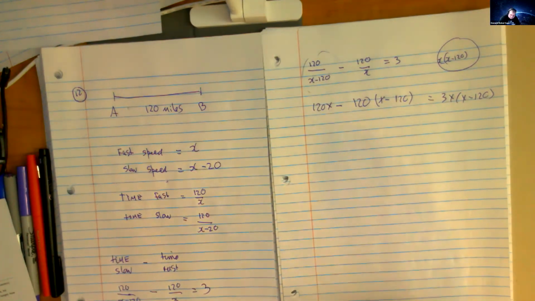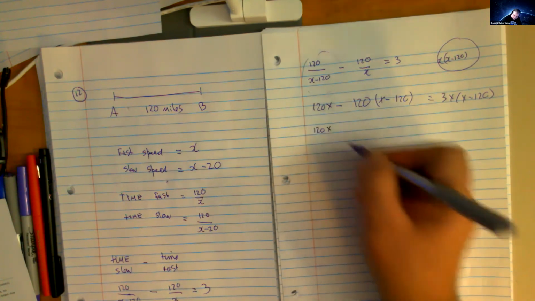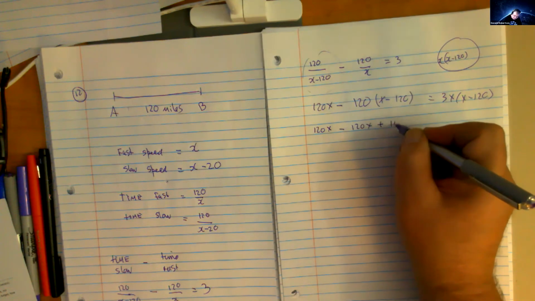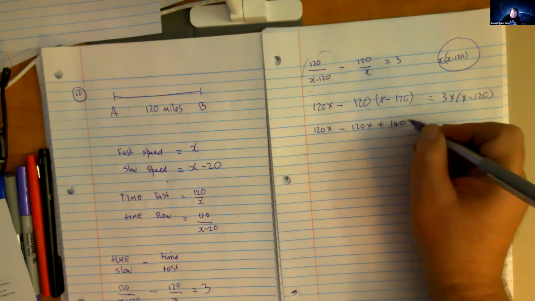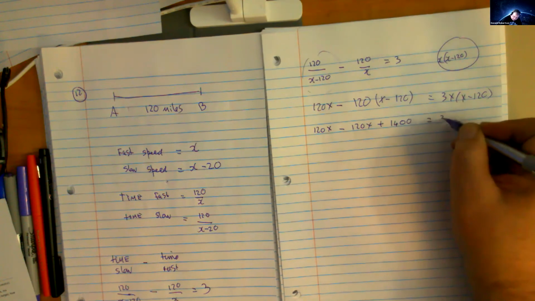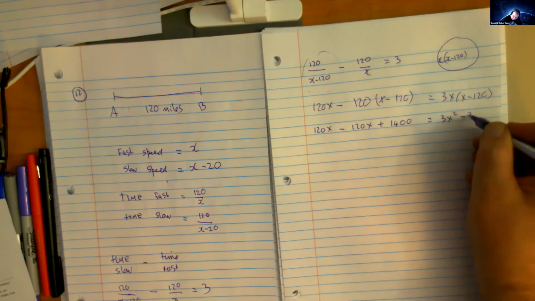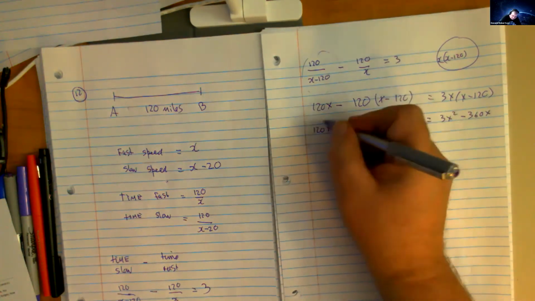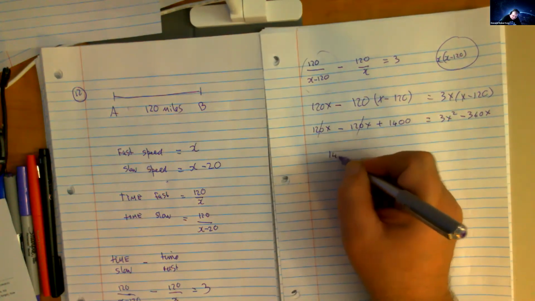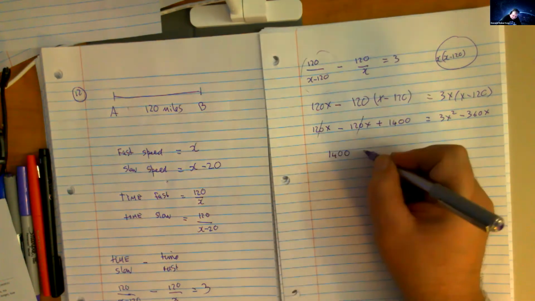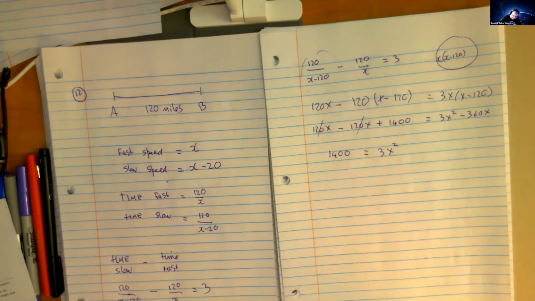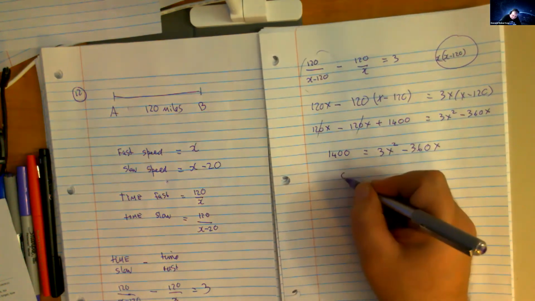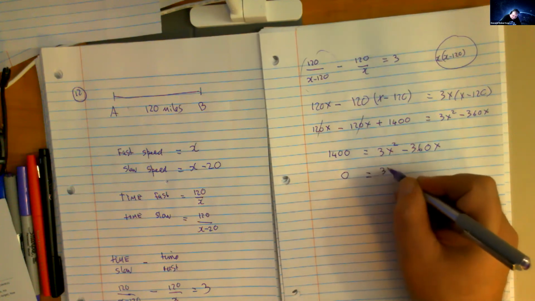I'll write that down. So I have 120X, take away 120X, plus 1400. And that's going to be 3x squared, take away 360x. Now they cancel, and I have that number, 3x squared, take away 360x. Subtract 1400 from both sides.